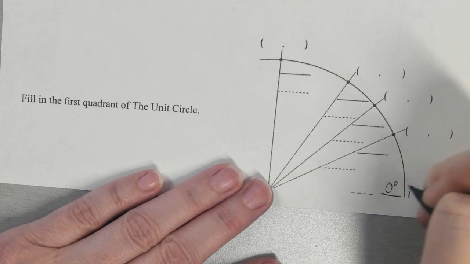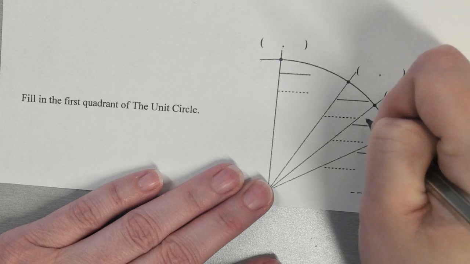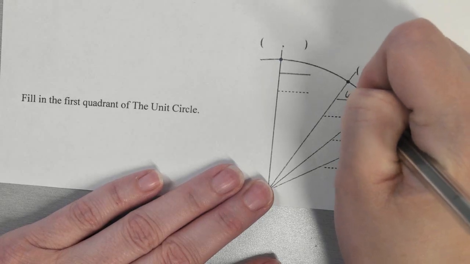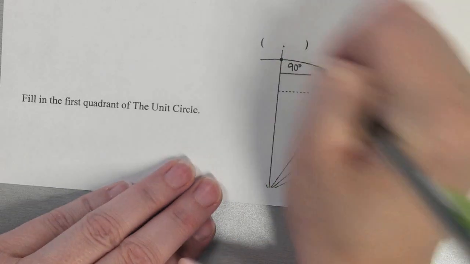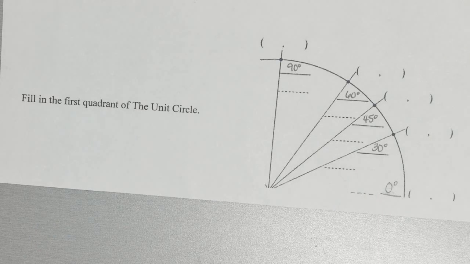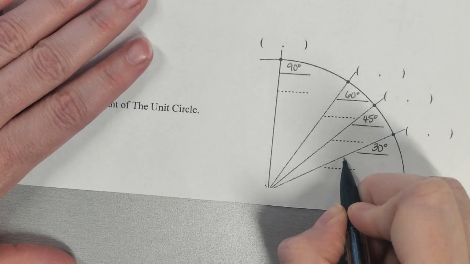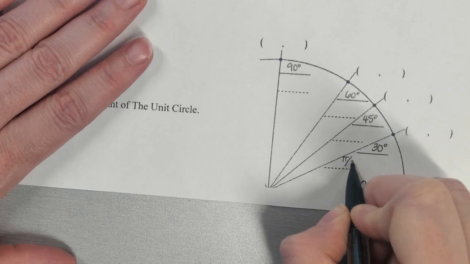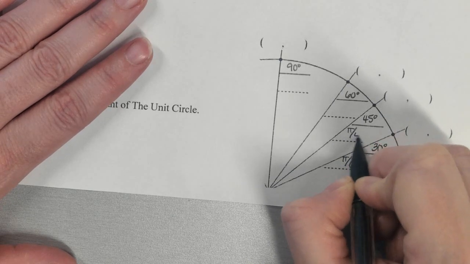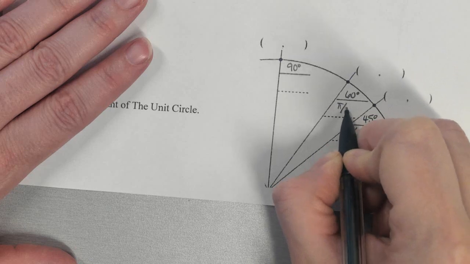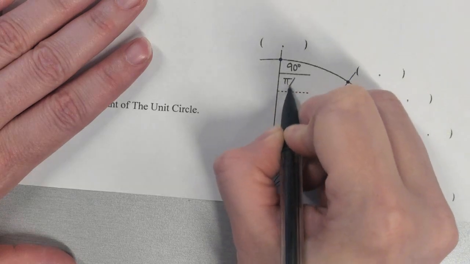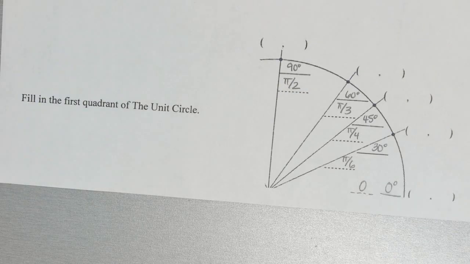So the degrees are 0, 30, 45, 60, 90. Okay? The radians, don't forget that this is 0 radians. So 0, pi over 6, pi over 4, pi over 3, pi over 2. If you ever freak out and you forget what those are, there's 2 strategies you can use.